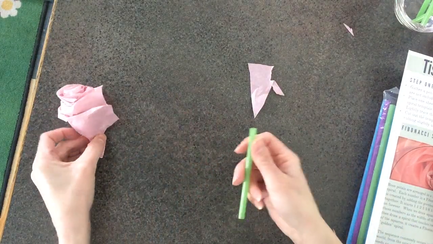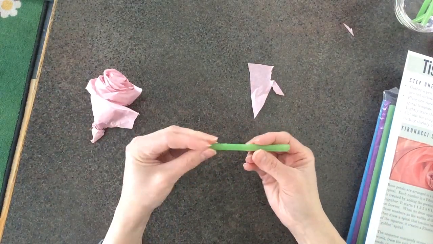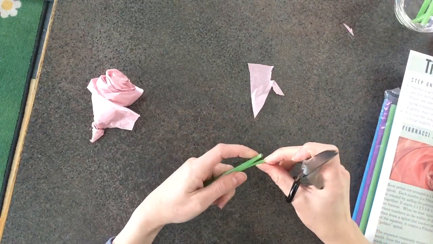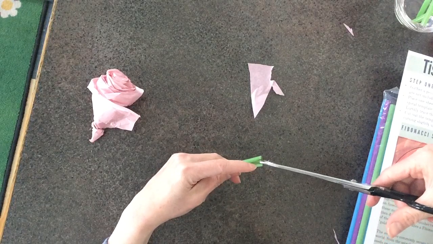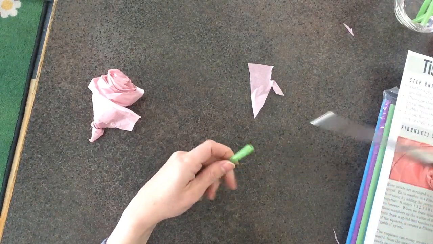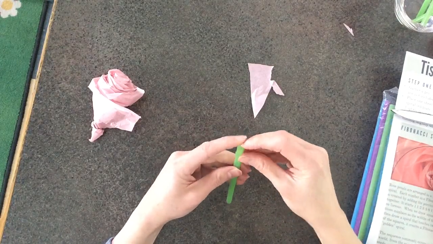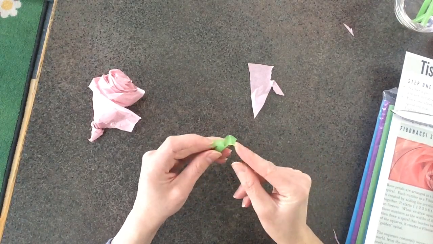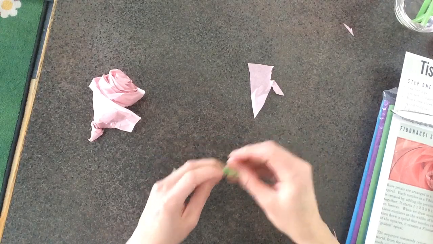Our next step is to take one of the straws. Mine is already cut in half. So what you're going to do is cut like a 1/2 inch here, and then here at the top to make basically 2 sides of the straw that fold down, and we're going to slot the rose into that.